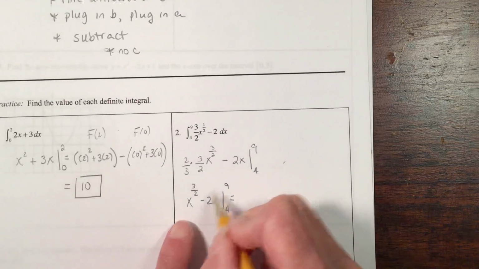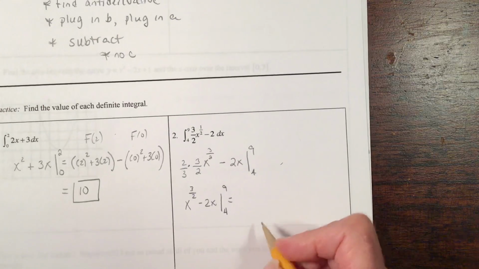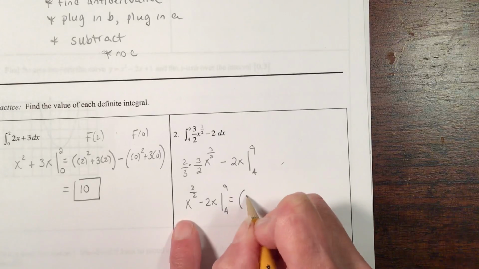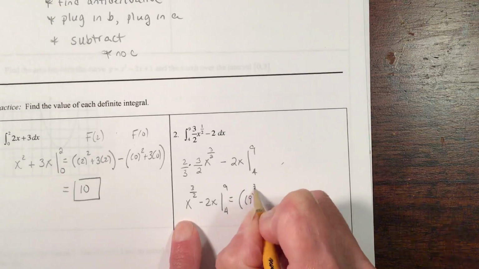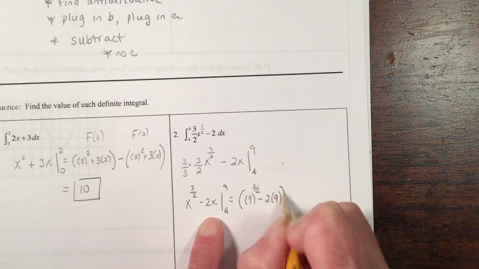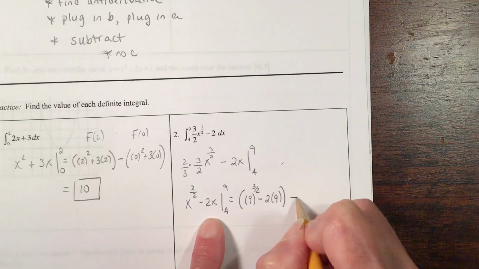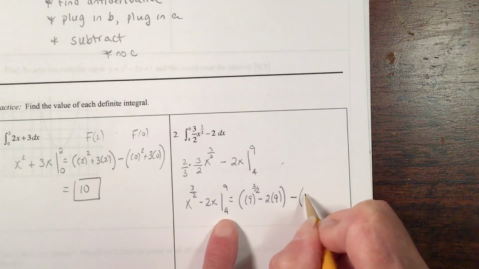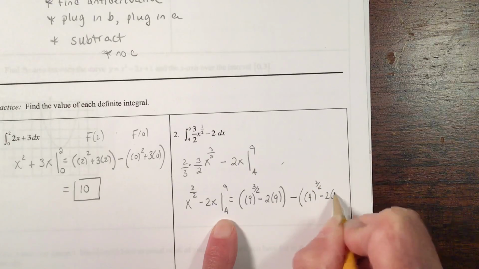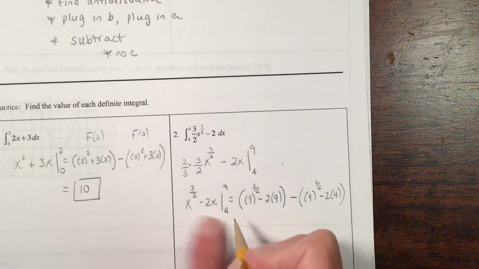Remember, plug in the top number, plug in the bottom number, and subtract them. And now here, I know you guys want to run to your calculators, but you really have to know how to do the math. So let's set this up. 9 to the 3/2 minus 2 times 9. We want to plug it into the function, just a substitution at first. Minus, when I plug 4 in, I get 4 to the 3/2 minus 2 times 4. F of b minus f of a.